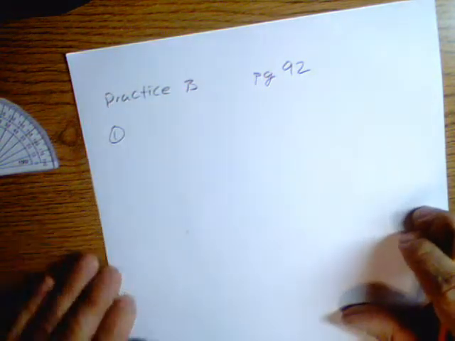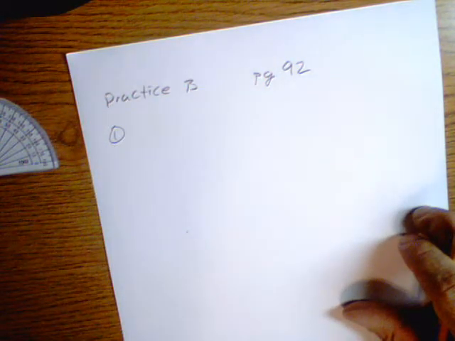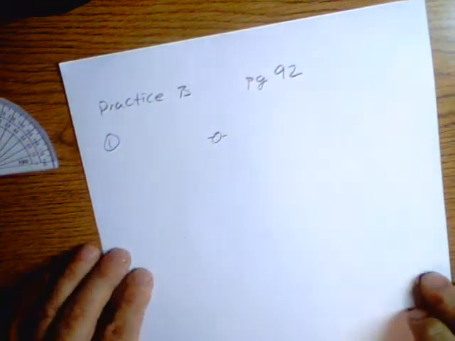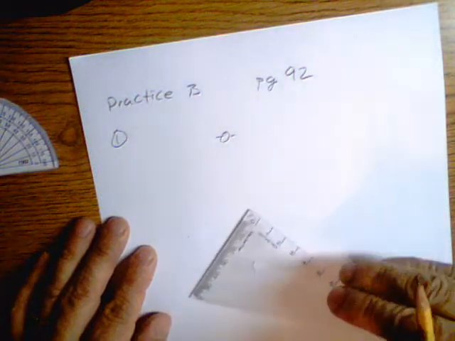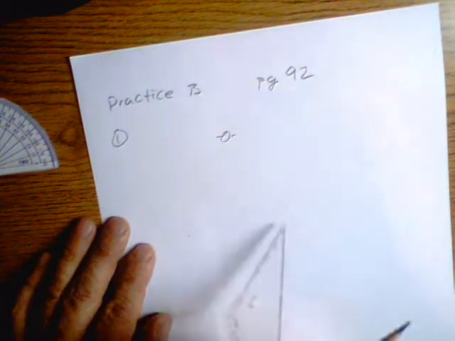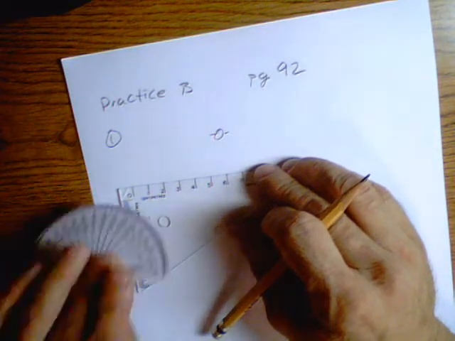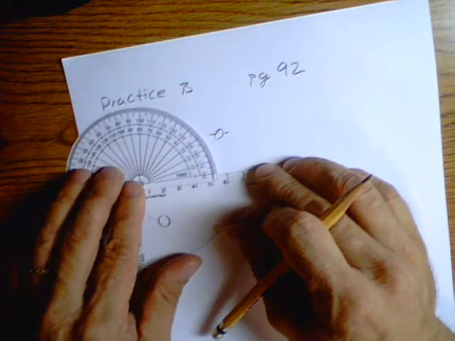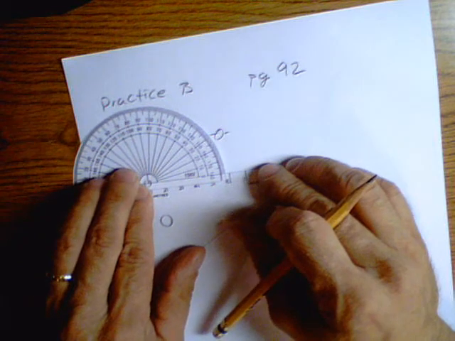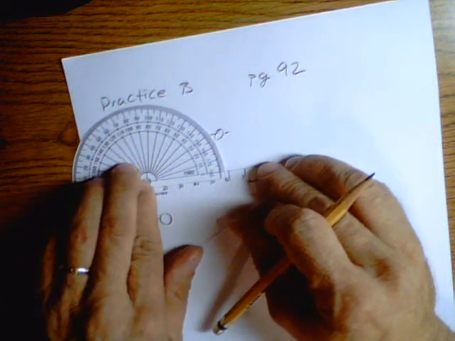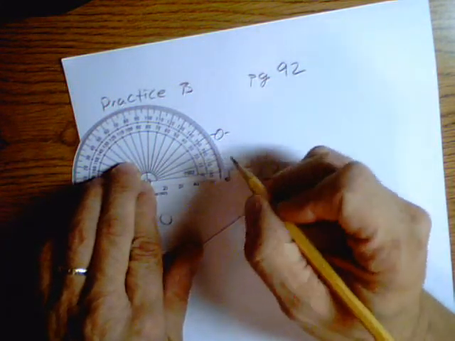We have a situation where there's a plane, and there's going to be a horizontal component, and we need this plane to be at a 25 degree angle.